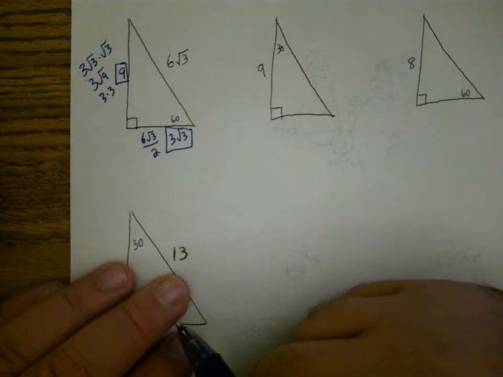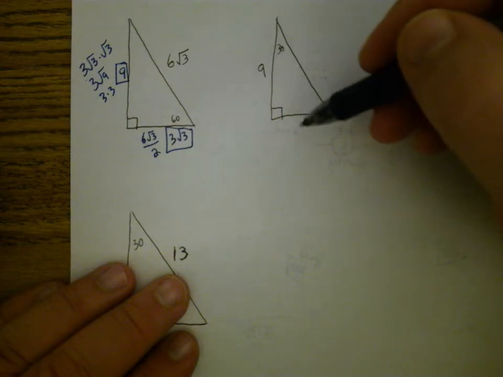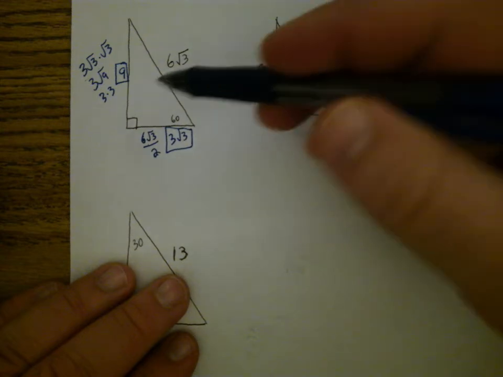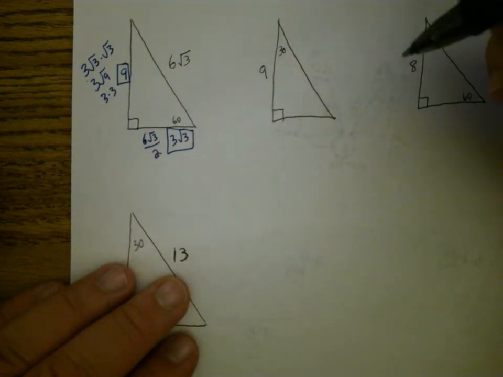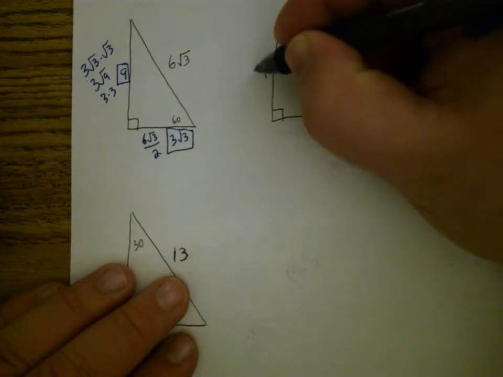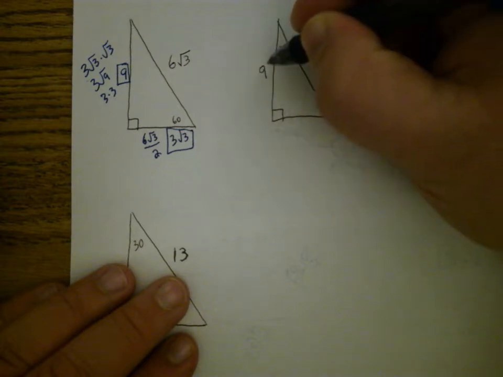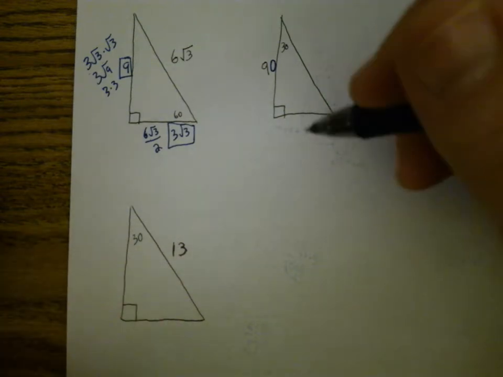Oh, whoops. Since that's 9, that kind of automatically tells us what this is going to be and what that's going to be, because it would have to match. So you know what? I'm going to change that. Instead of 9, let's make it 90. That makes it a little different at least.